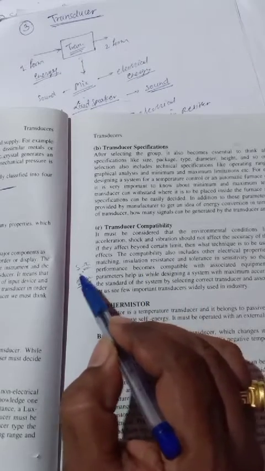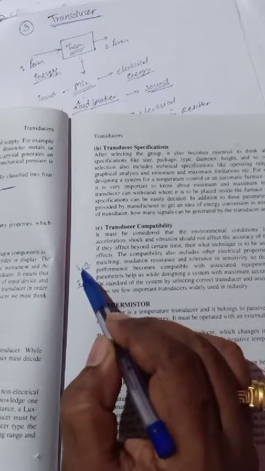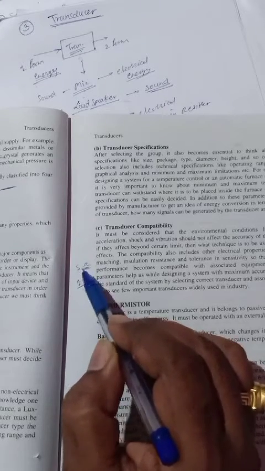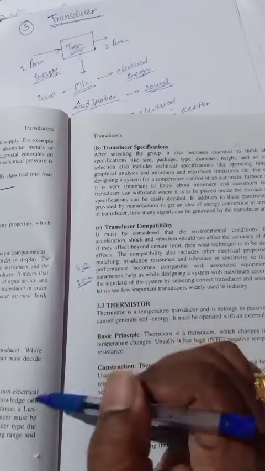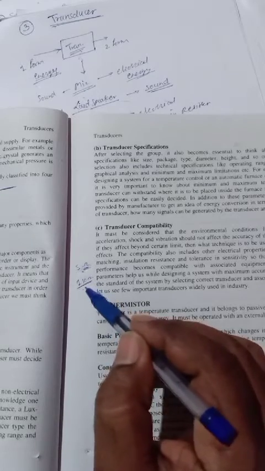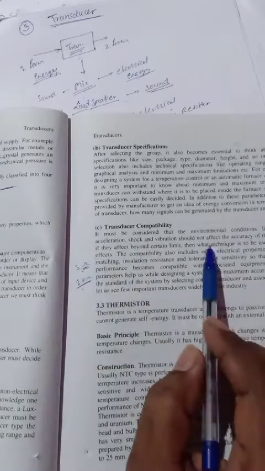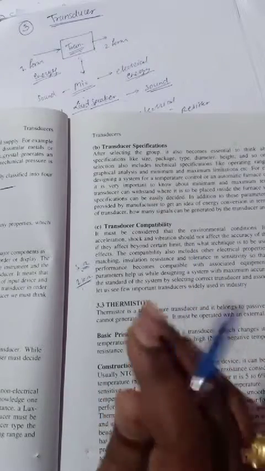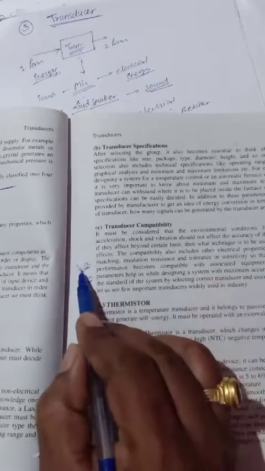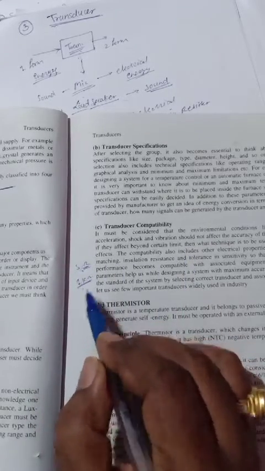but we have to select the circuit in which it is fitted. A 5 ohm thermistor is required in a circuit which can tolerate the 5 ohm resistance, and a 1 kilo ohm thermistor requires a particular design of that circuit. So you have to see the compatibility also. This resistance should also match with the system. If one system is designed for a 5 ohm thermistor, then you have to use that particular one. If one system is designed for 1 kilo ohm, then you have to use that type of thermistor.